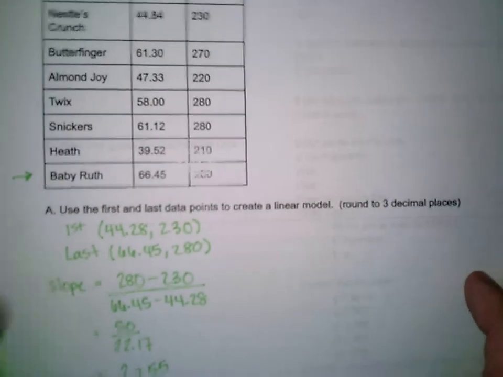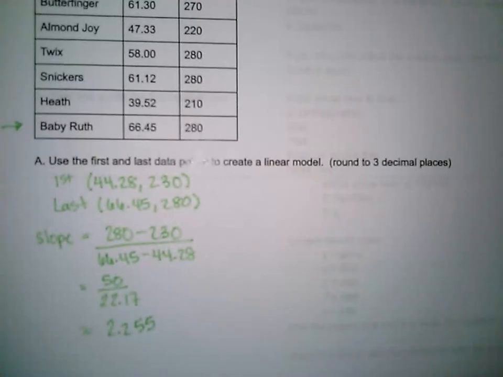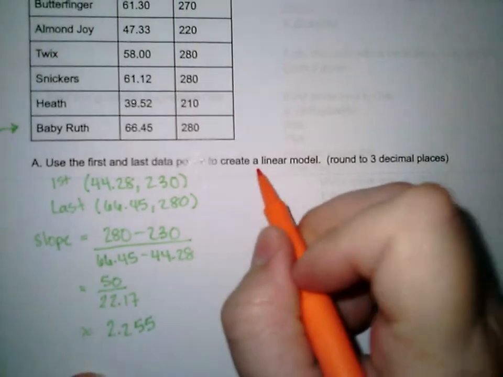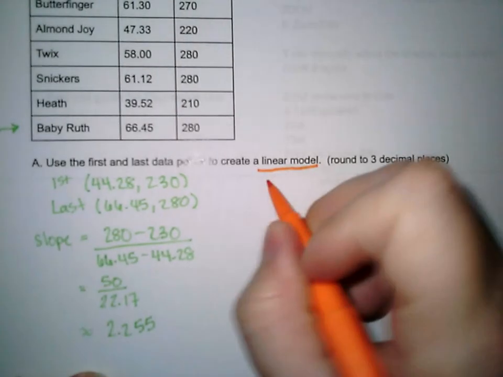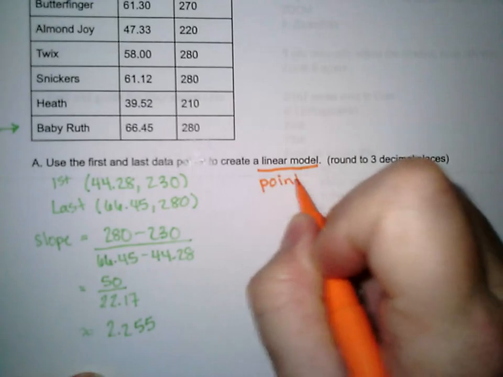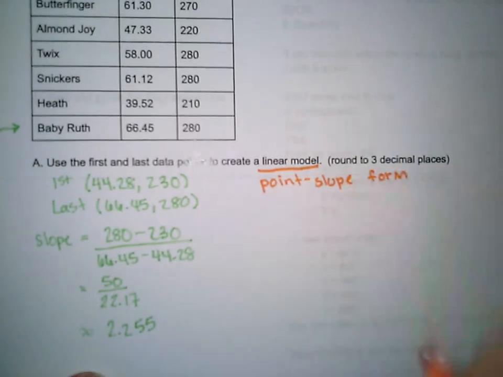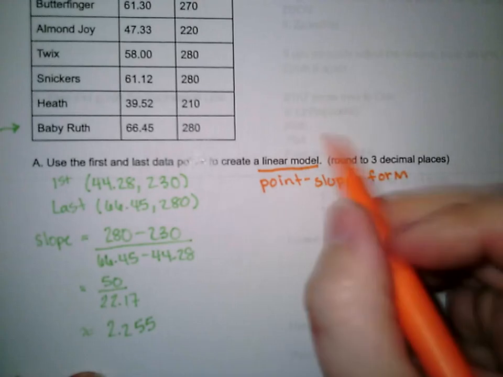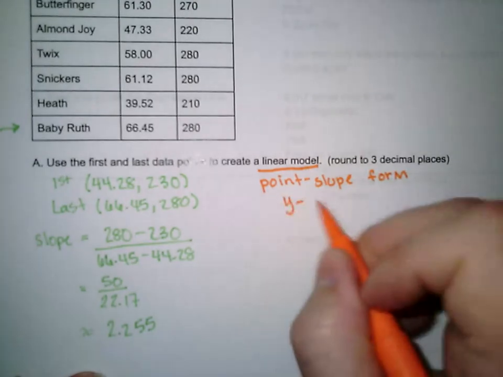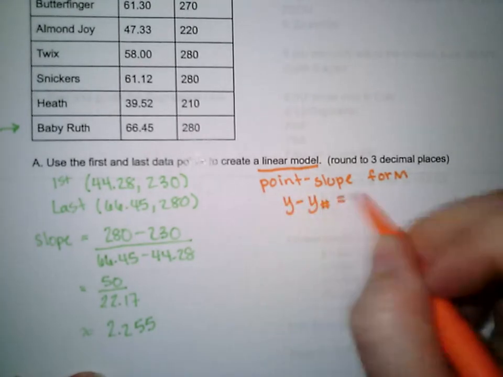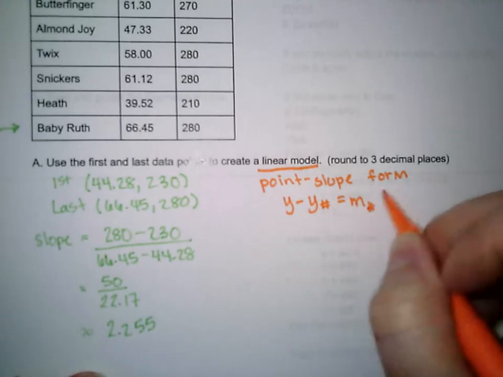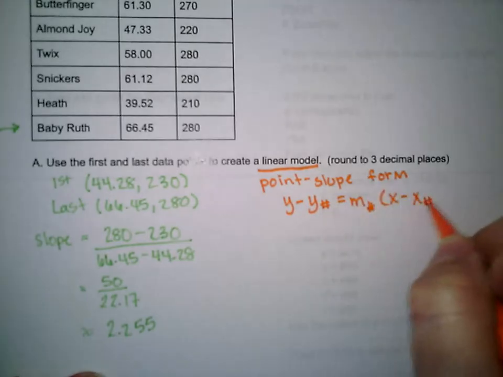And then we are going to make that into the equation for a line by using point slope form. So linear model, we're going to use point slope form. So that will be y minus a y number equals the slope, which is a number, times x minus an x number.